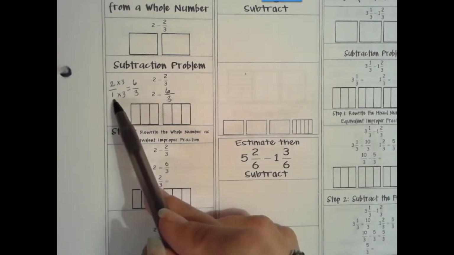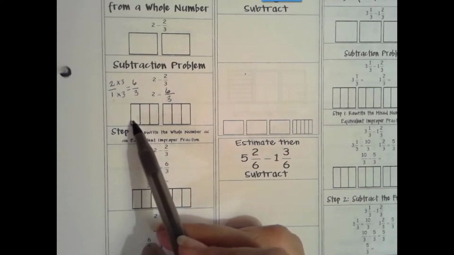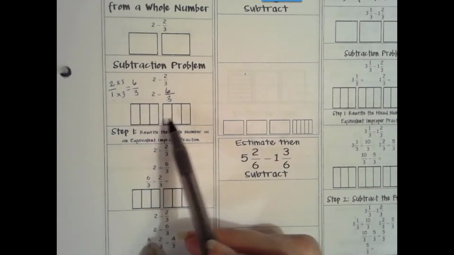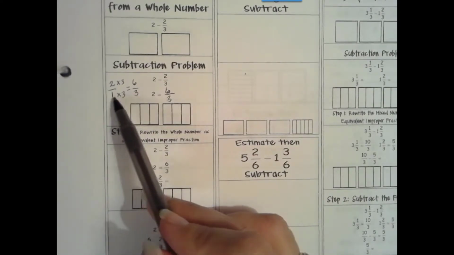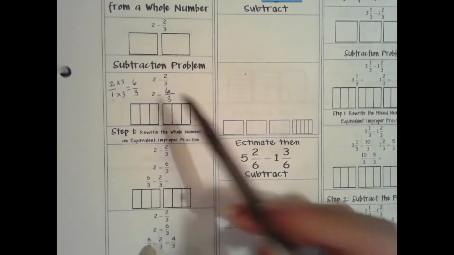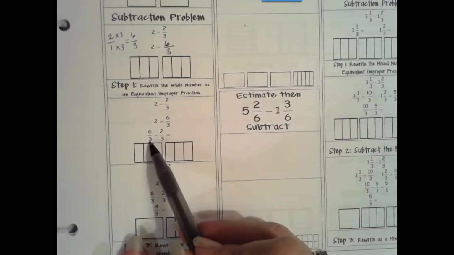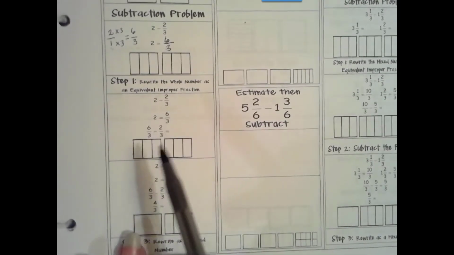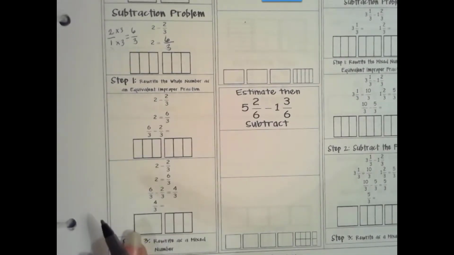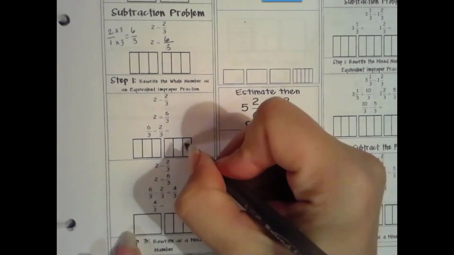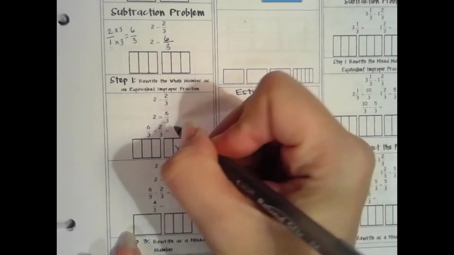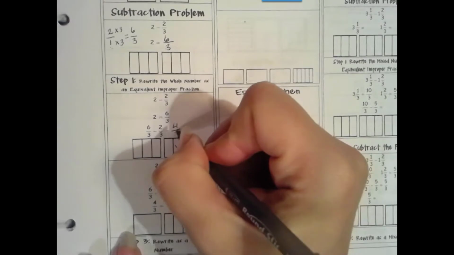It's taking the 2 whole units and cutting everything into 3 pieces. So I end up with 6, and instead of it being the whole thing, they're now thirds. So now that I have 6 thirds, there's my equivalent fraction. Now I can take away 2. 1, 2, and I end up with 4 thirds.